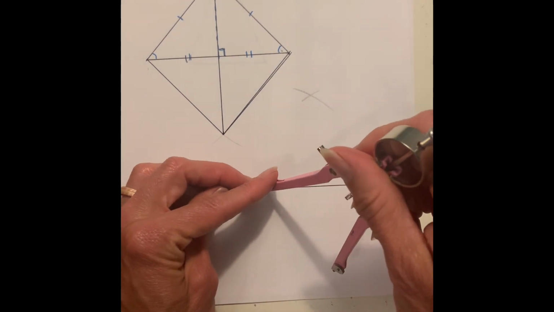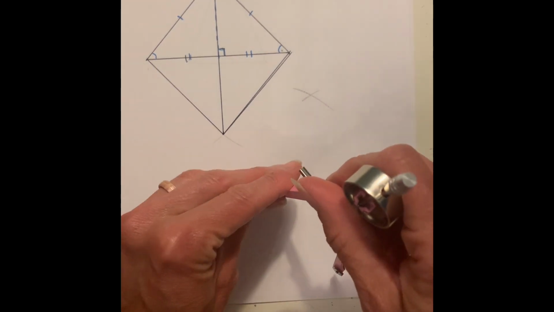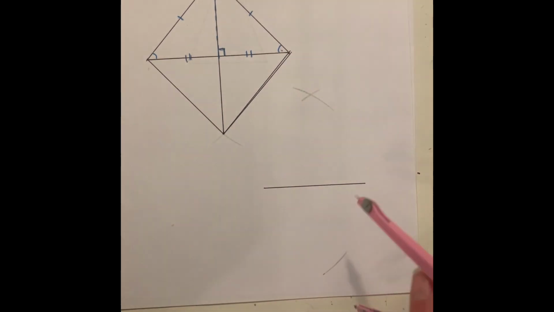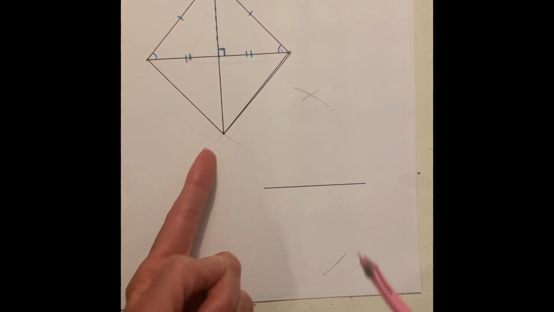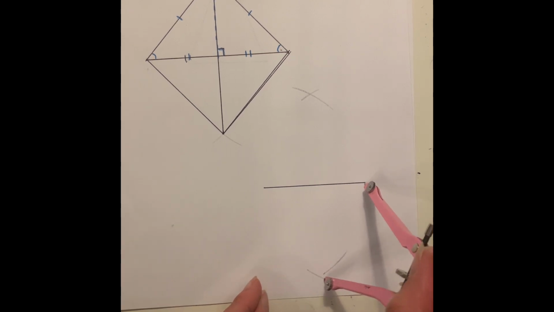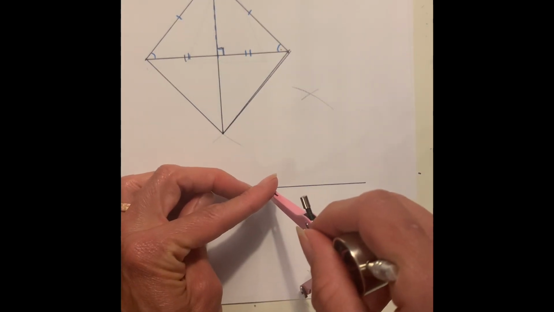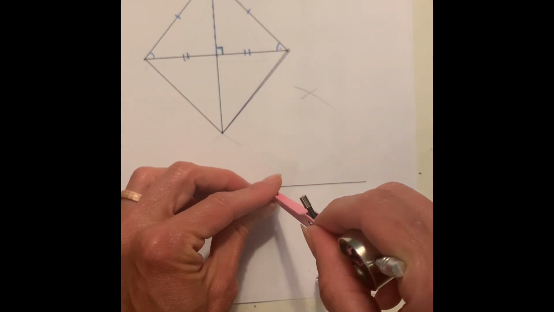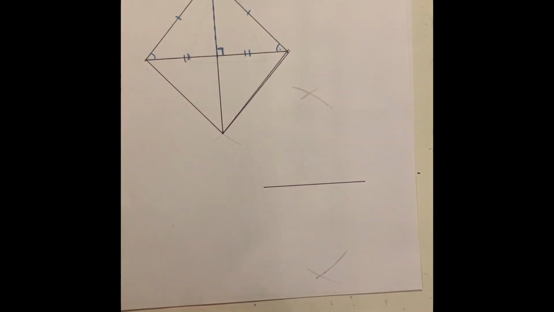I'm going to do the same thing down below here because I want to make the bottom triangle too, because I just saw that I need both triangles to be able to draw the intersection through there to cut my line in half and to make sure it's perpendicular. So that's what I'm doing.